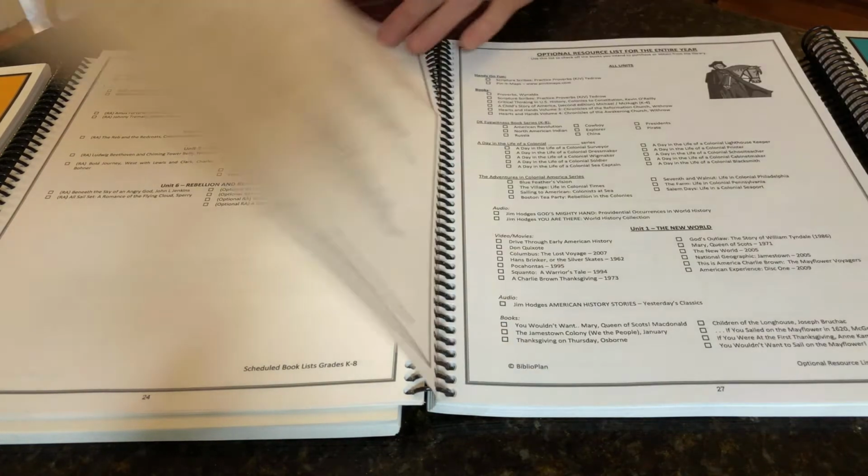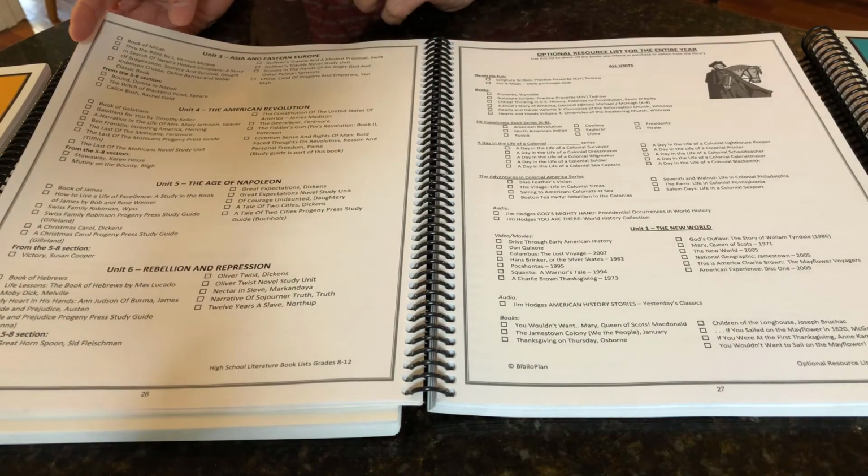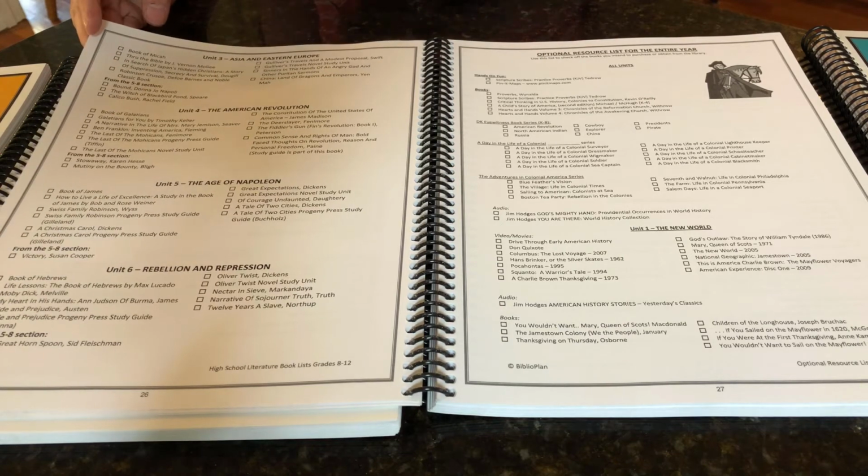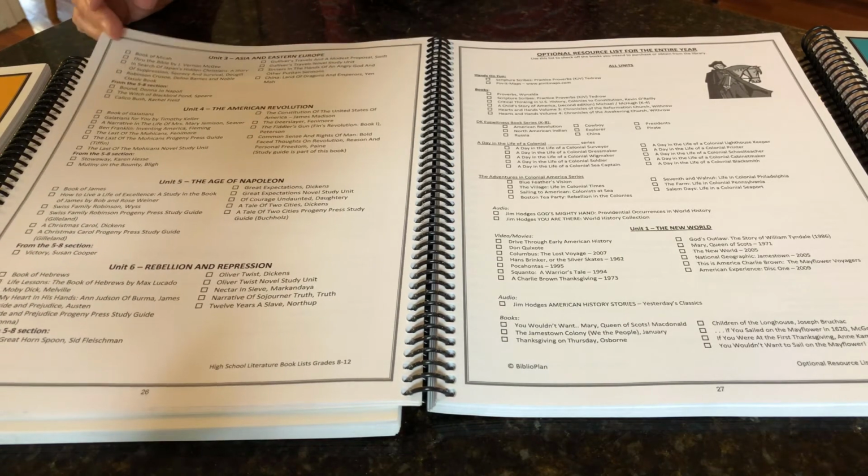And then in the course of the whole year, they need to do at least 2 literature guides fully in order to get their literature credit. And we also encourage them to write a research paper.